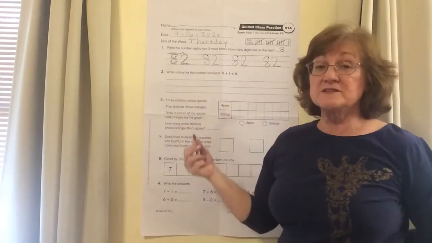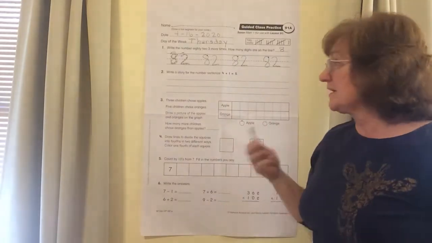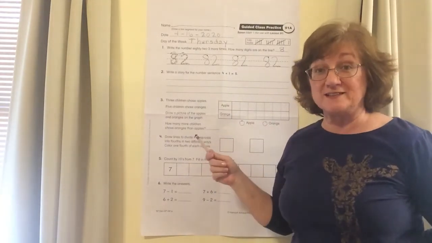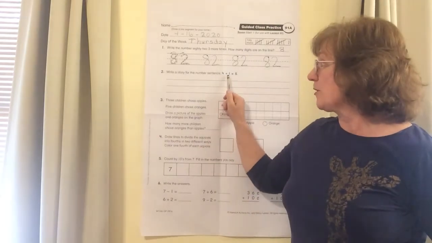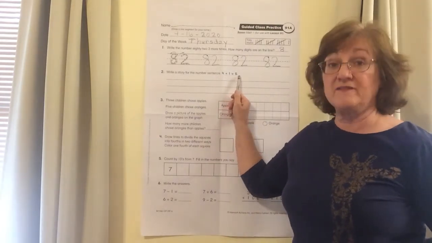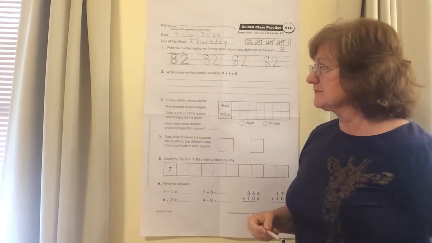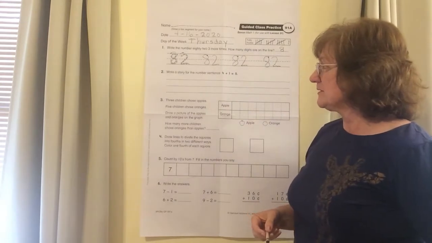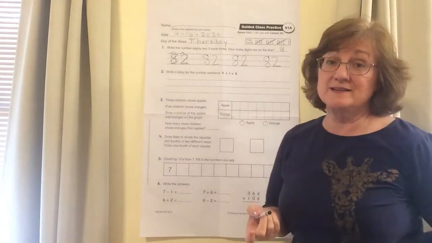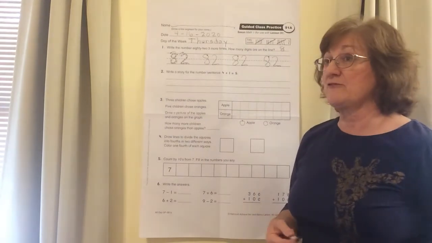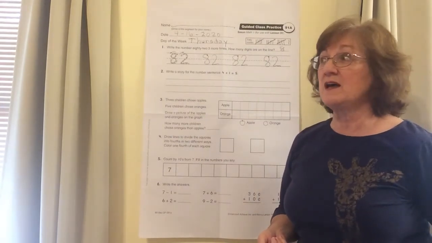All right, number 2 is kind of fun. It's different. It's backwards. They're giving you the number sentence. 4 plus 1 equals 5. That's true. And they want you to write a story about it. So it could be about anything. It could be about friends getting together. It could be about flowers blooming.